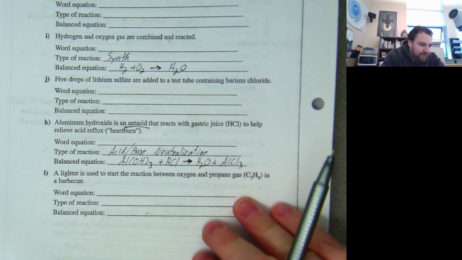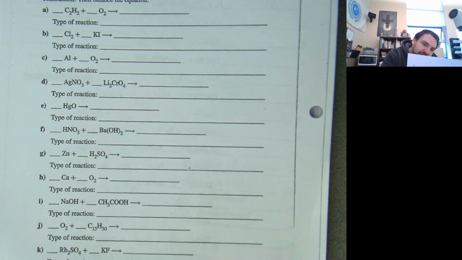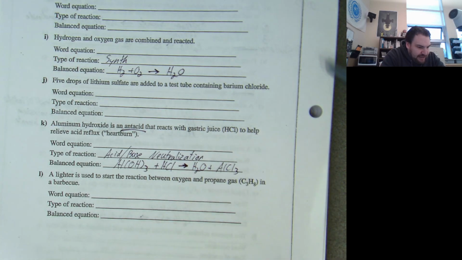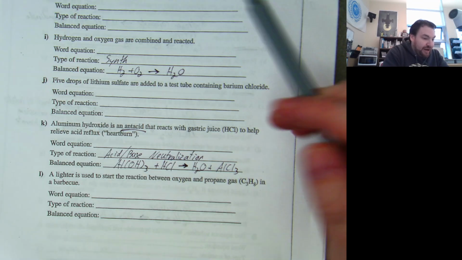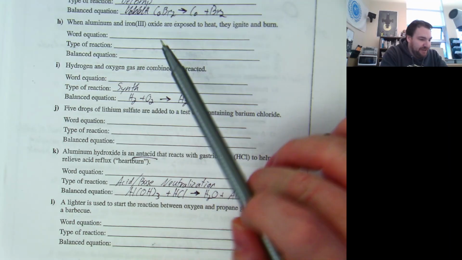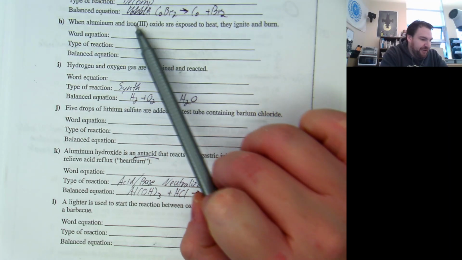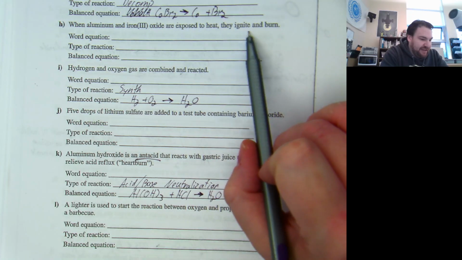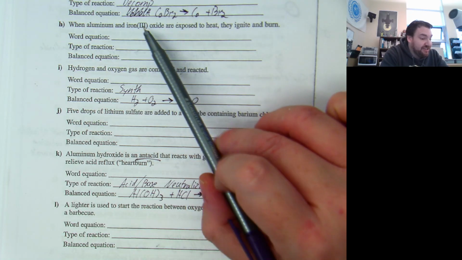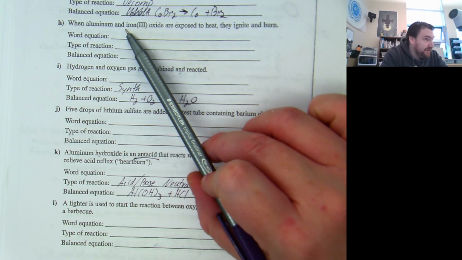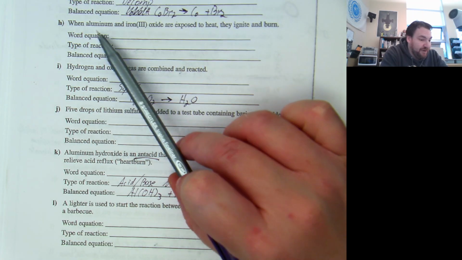And then the only type of reaction we didn't get to see is a single replacement, and that would look like something like letter H. It would be a decent single replacement. Aluminum and iron 3 oxide are exposed to heat. They ignite and burn. This reaction right here is thermite. Aluminum and iron 3 oxide.